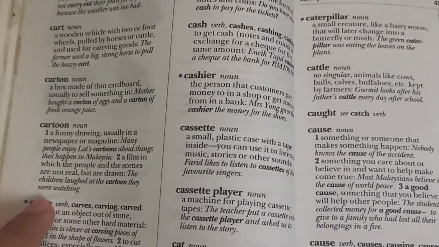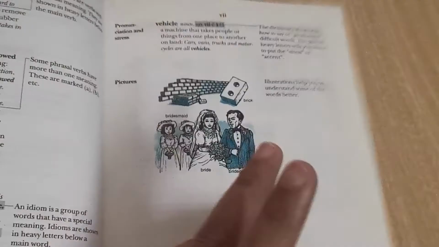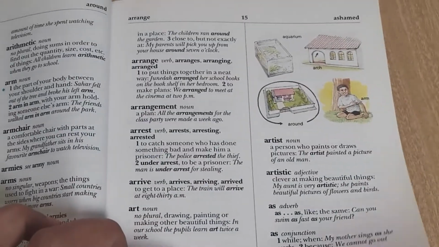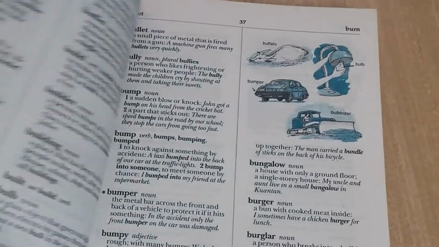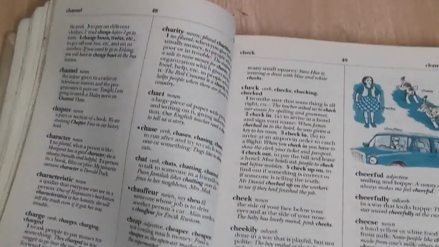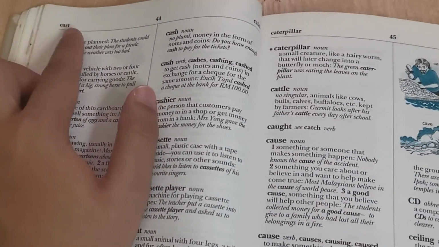Now we have found the meaning of the word carton in a monolingual dictionary. So remember, the step is first to flip to the first letter of the word. Okay, B, and then you have to find C. Flip, flip, flip until you find C. And then you look at the top of the page.